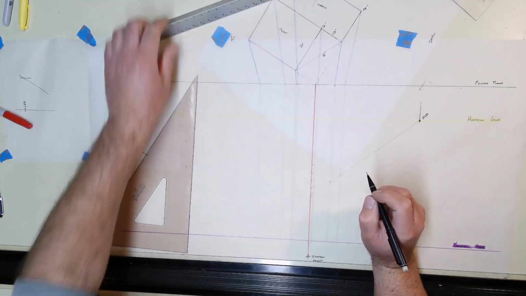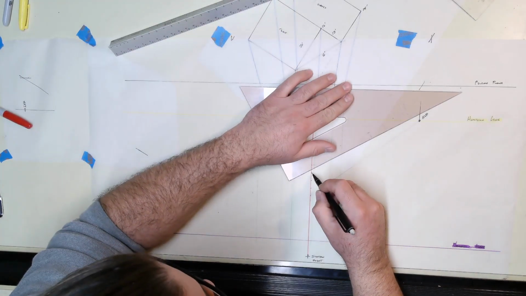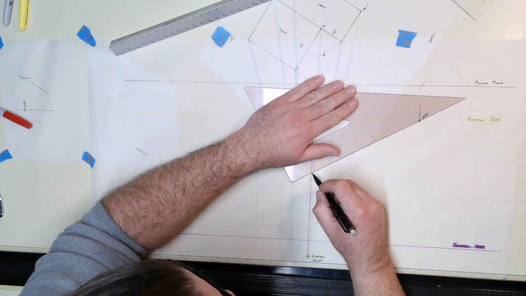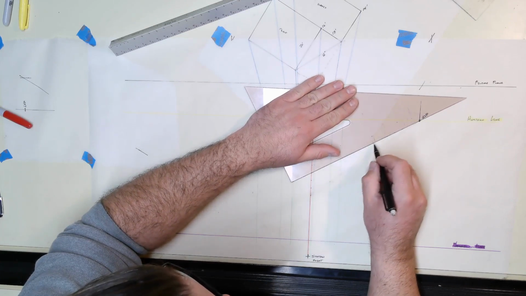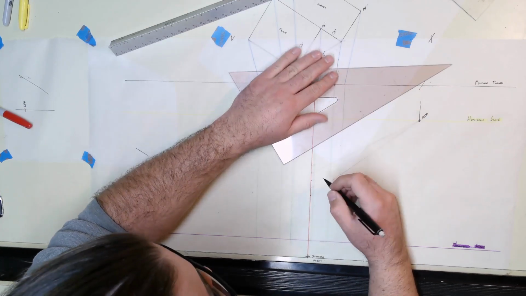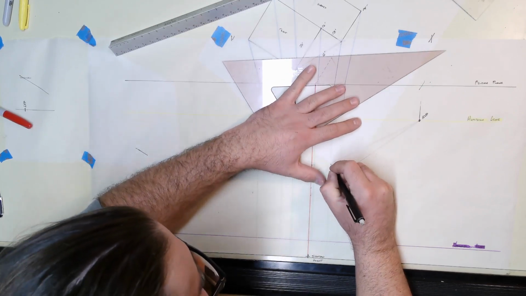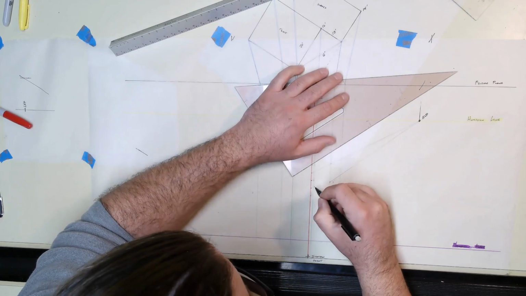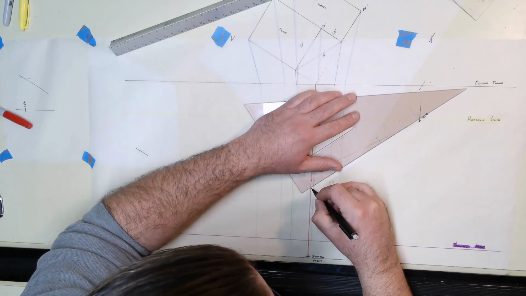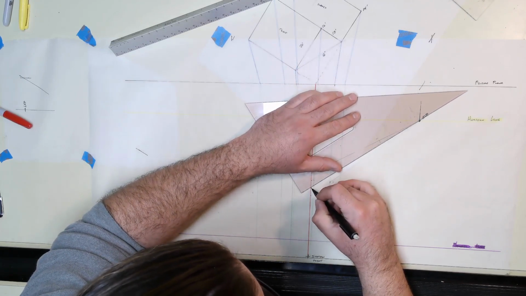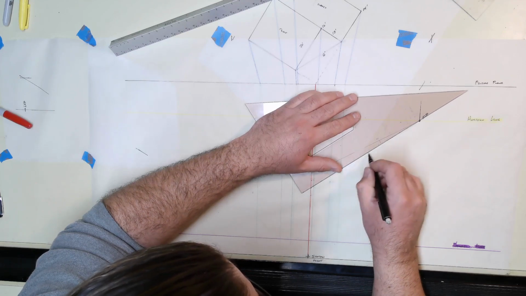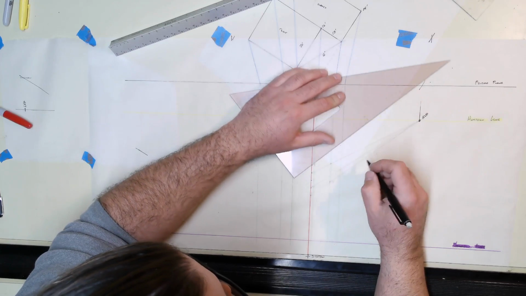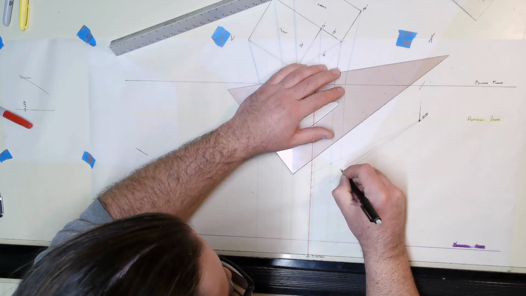Okay, so taking that 18, going back to the vanishing point there, this point is going to be here. And then 14, go back from the 14. That point is going to be there.